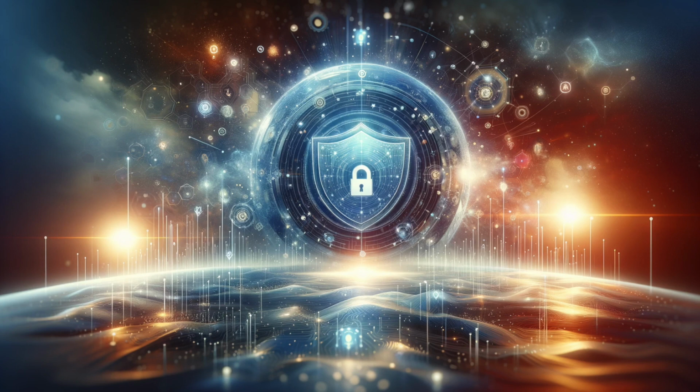MFA is more than a tool. It's a shield that guards our digital lives. Let's embrace it, evolve with it, and stay one step ahead in the cybersecurity game.